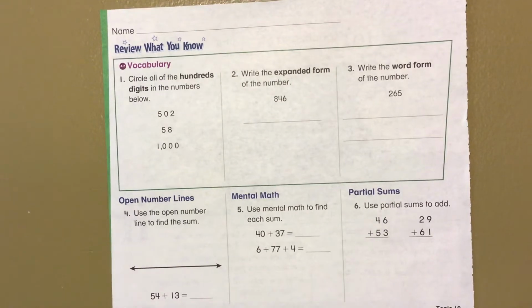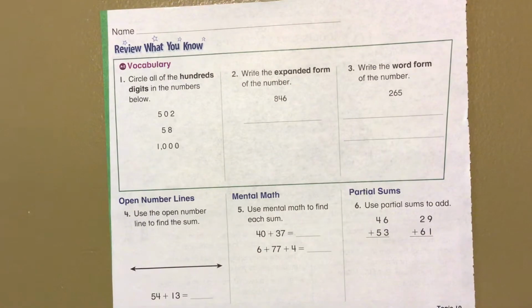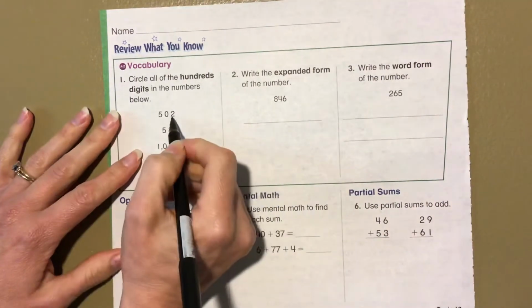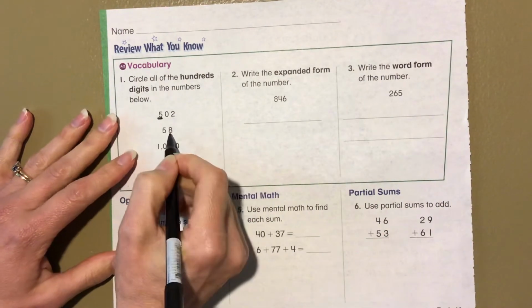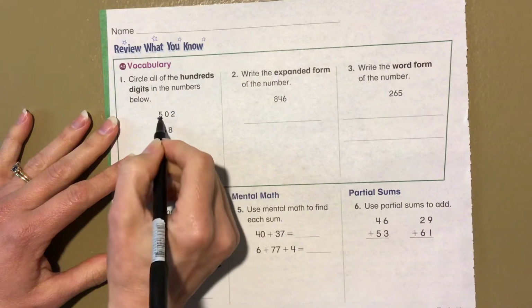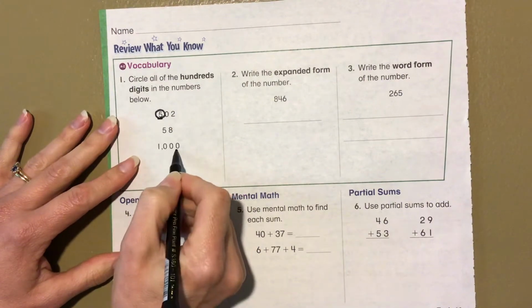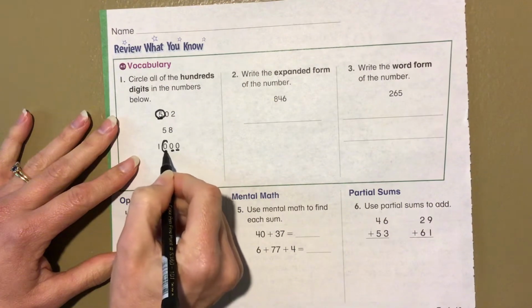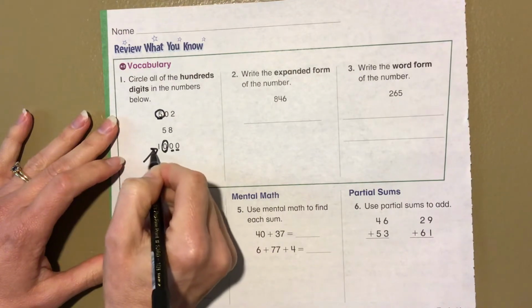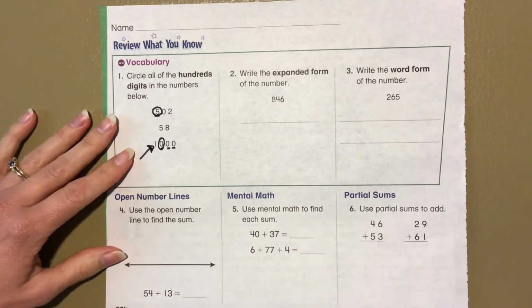All right, number 1. Circle all of the hundreds digits in the numbers below. So we're going to be looking for all of the hundreds digits. It's always good to start with the ones, tens, hundreds. Do we have one here? We do not in 58. Ones, tens, hundreds. We have a 0 in the hundreds. And we're introducing that 1 in our thousands.